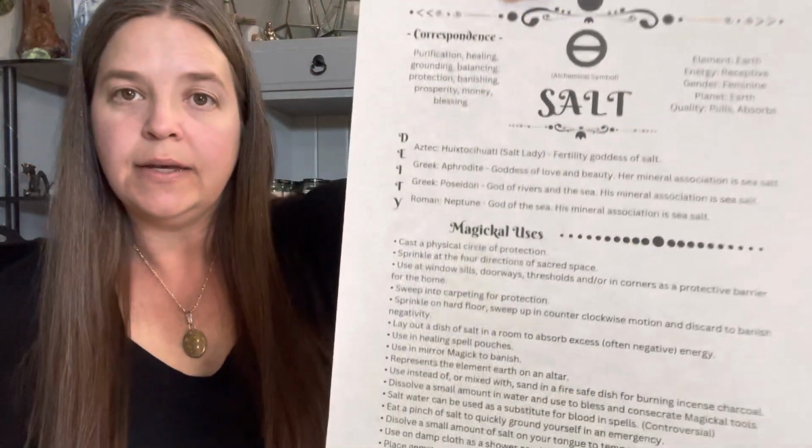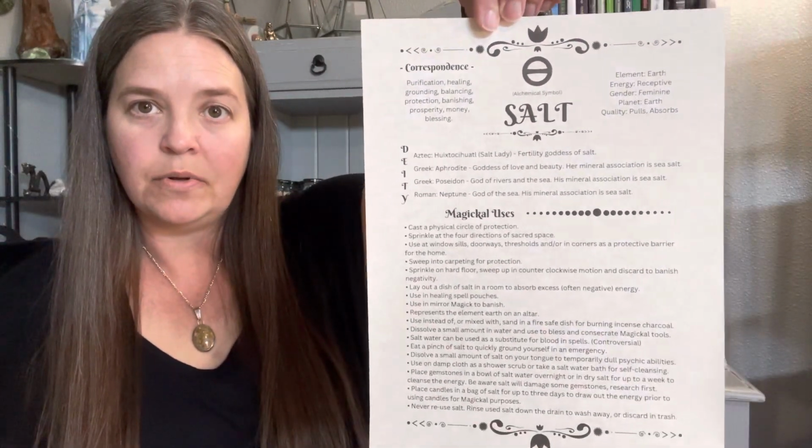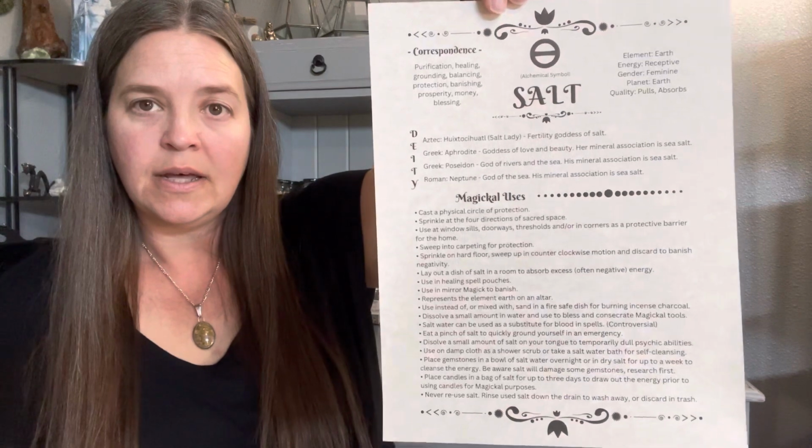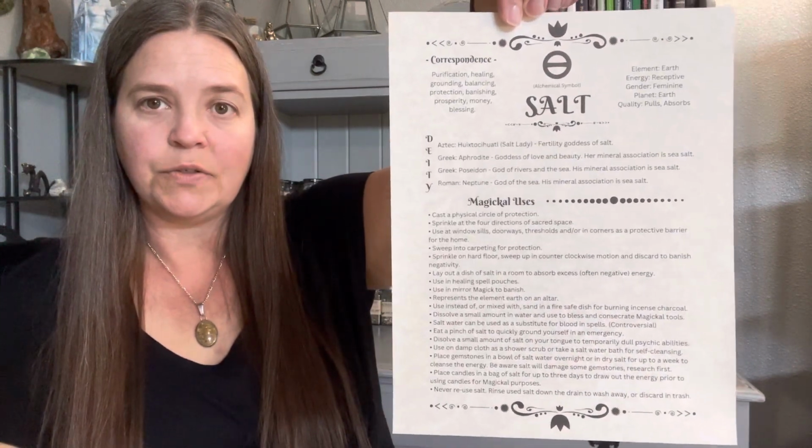So what I'll do first is just let you know that the theme that I have here is all about salt. So I've got correspondence, magical uses, different types of salt, a little bit of additional information about salt as well, and some deity associations. So I'll go ahead and show you the pages so you can see what they look like. Right at the center and the top here, I have the alchemical symbol for salt. And this is the first page, so it's got the correspondence and the deity and the magical uses on it.